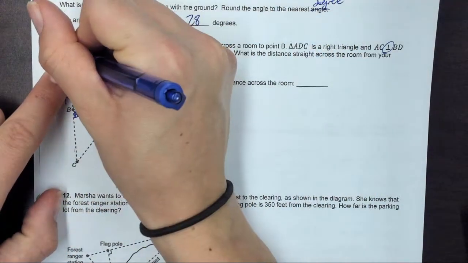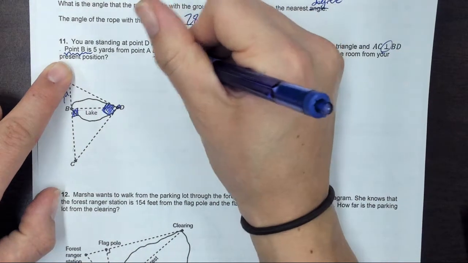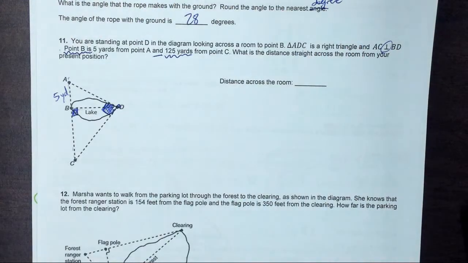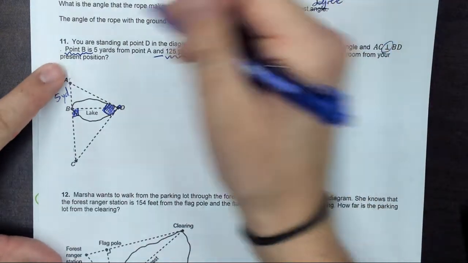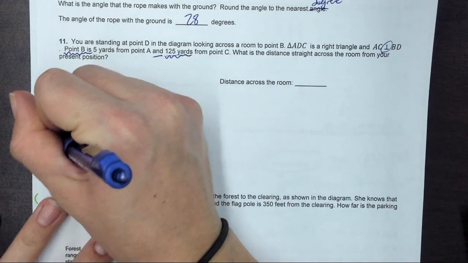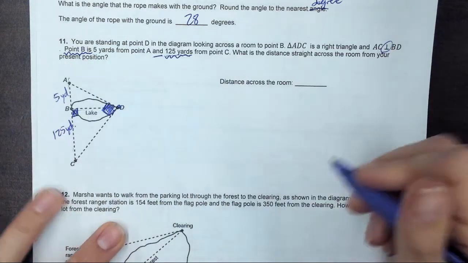And, okay, going back, my computer's doing something weird. Sorry, guys, my computer's acting up. Hopefully you don't see all that. Okay, sorry. And point B is 125 yards from point C, so over on this side, we're 125 yards. That's tricky wording, so be careful.